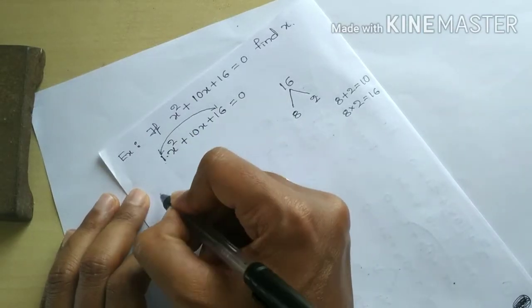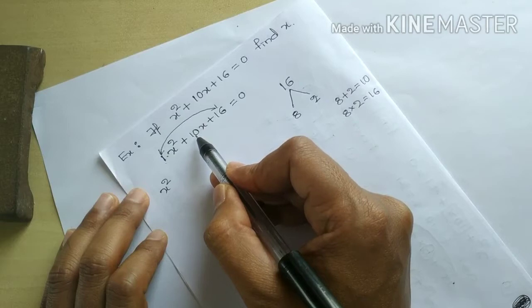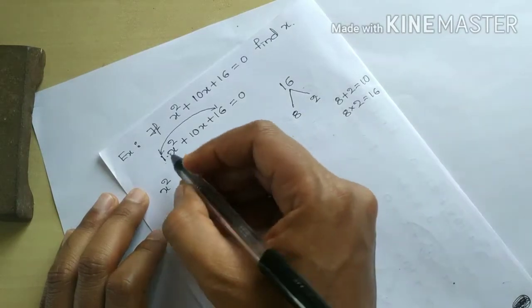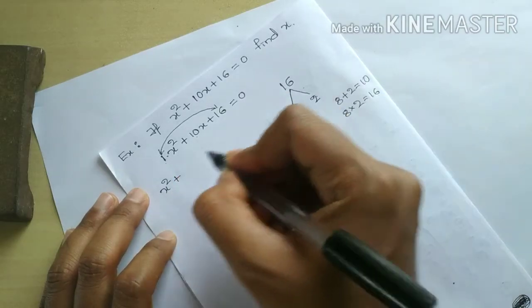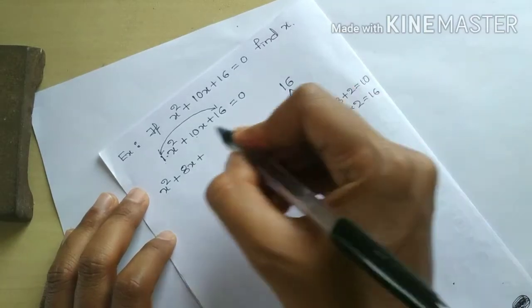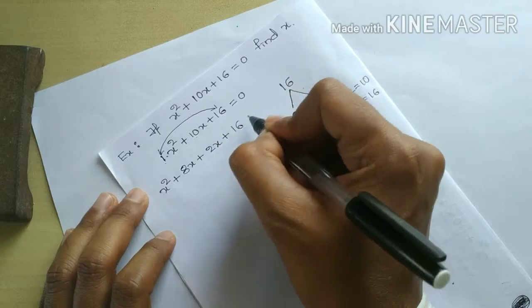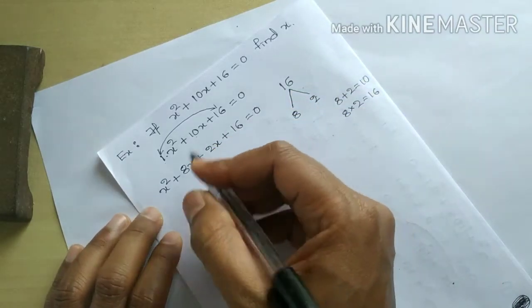So first I am going to keep that x square as it is. Next, replace this 10 by 8 and 2. So instead of writing 10x, I am going to write first 8x plus second 2x plus 16 is equal to 0. So next, the grouping method.